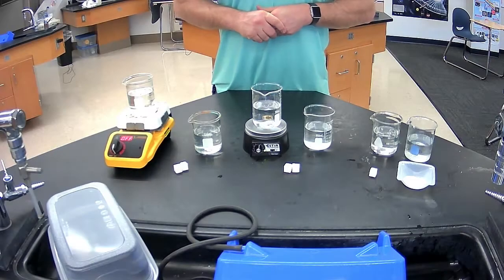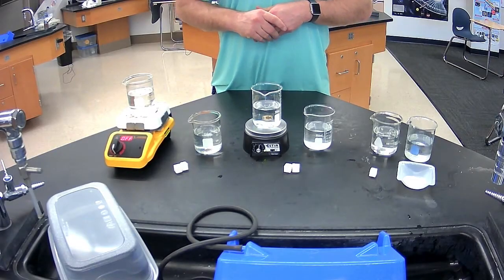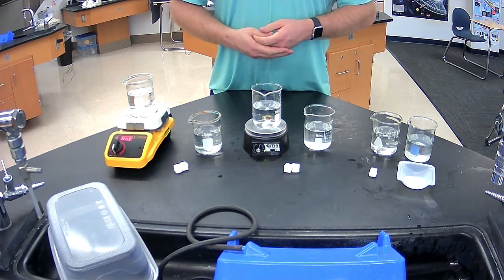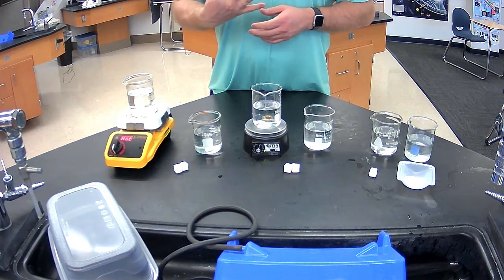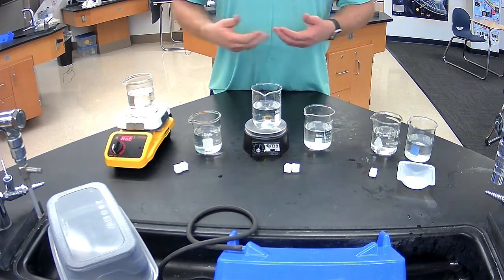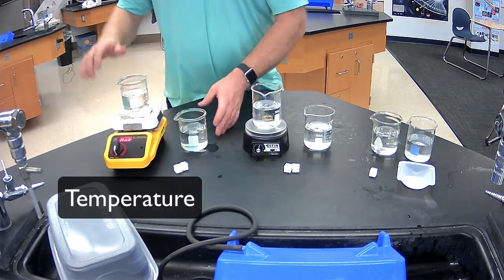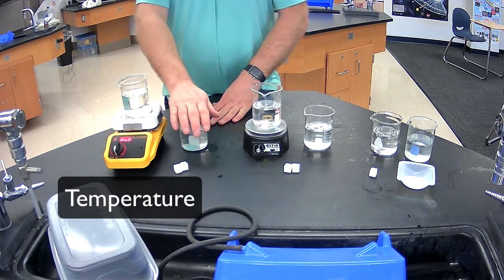Okay, in this little setup for our experiment today, we're going to be discussing the rates of dissolving, basically how fast things dissolve. And there are three variables which we can mess with to change the rate of dissolving. The first is temperature, and over here we have hot water and we have cold water.